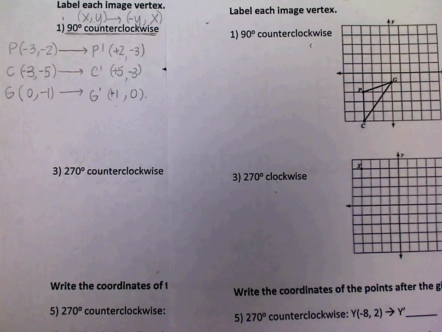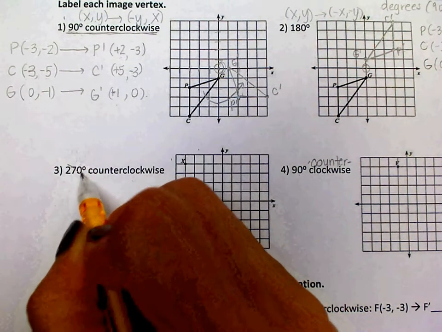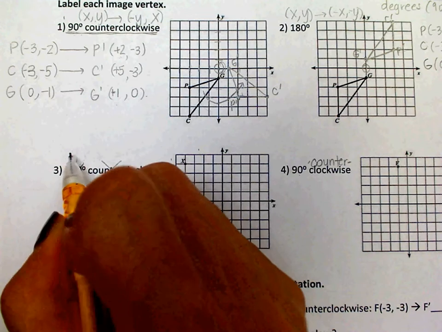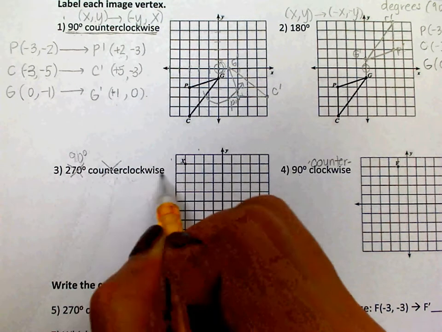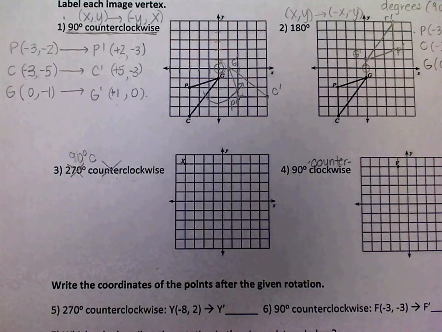So let's do the 270 counterclockwise first. Remember, when you see 270, you should have 2 x's, one over the 270 and one over the direction. Change it to 90 degrees and the opposite of the direction. So counterclockwise, the opposite of that is clockwise.